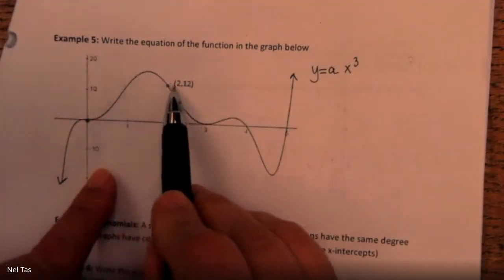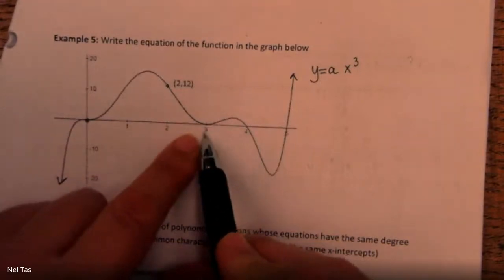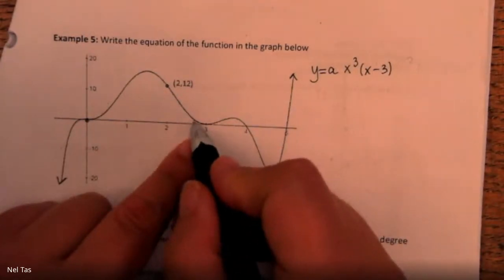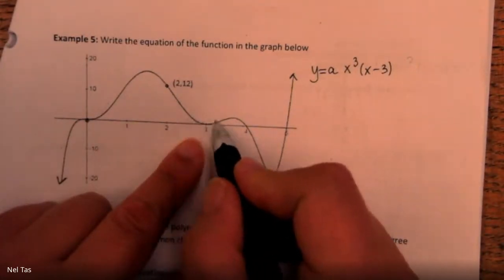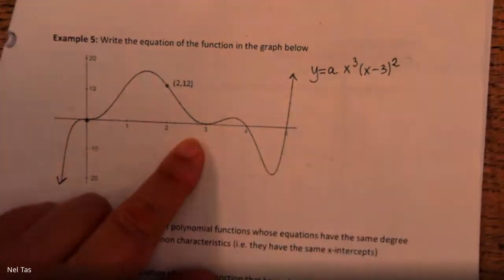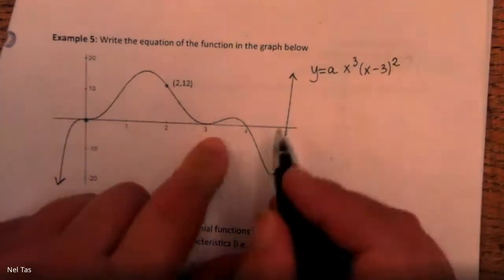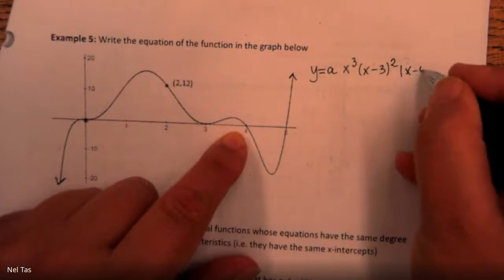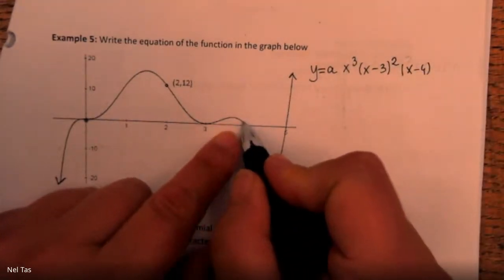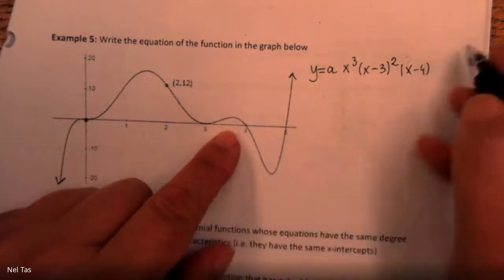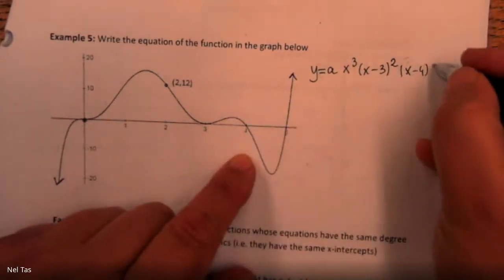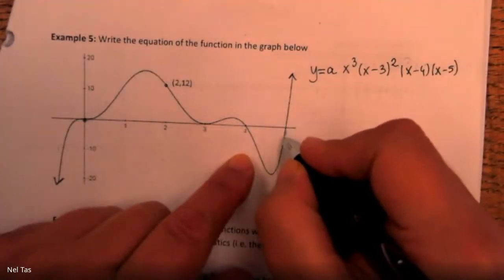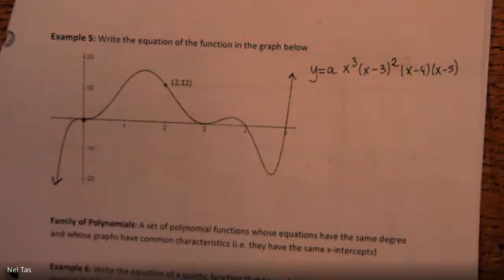Next x-intercept, you go here, 3. That gives you x minus 3. Check the behavior of the function. Parabolic behavior, bounces off. So that factor gets power of 2. Then you go check next x-intercept, which is 4. That gives you x minus 4. Check the behavior of the graph. Linear, it's just passing through. Then you go and find the next x-intercept, which is 5. And then again check the behavior of the graph. It is linear behavior. So power of 1.